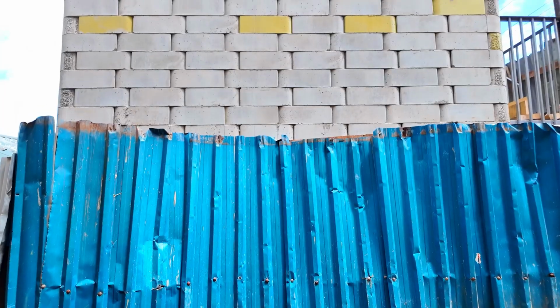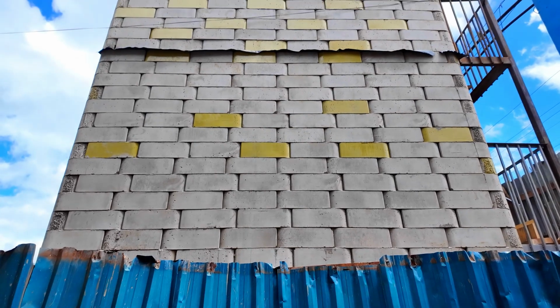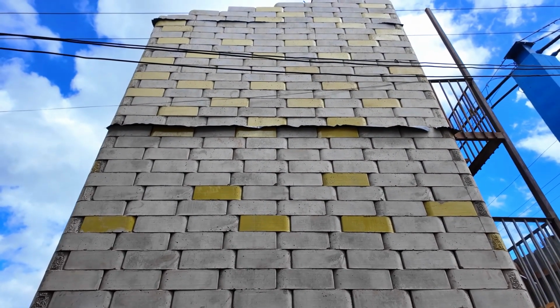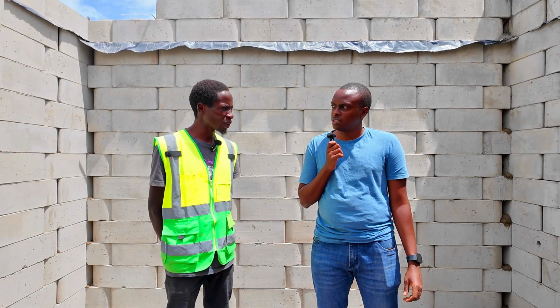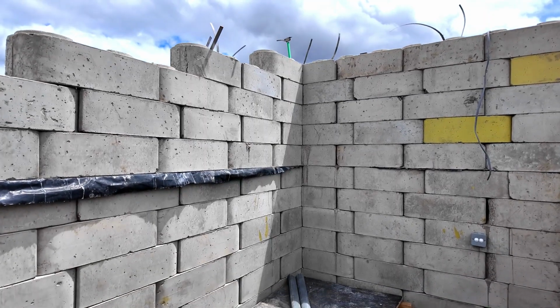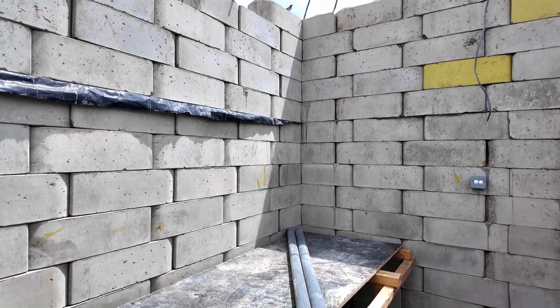For this project, how many blocks has it used? For this project, it has used around 8,000 blocks. Still counting. But as it is for now, we've finished the walling, which was done in 40 days from start to completion, so we don't anticipate using more blocks. So 8,000 blocks for this project.